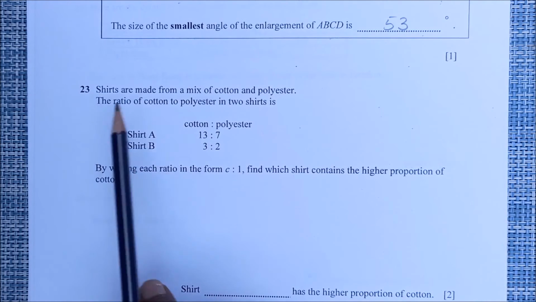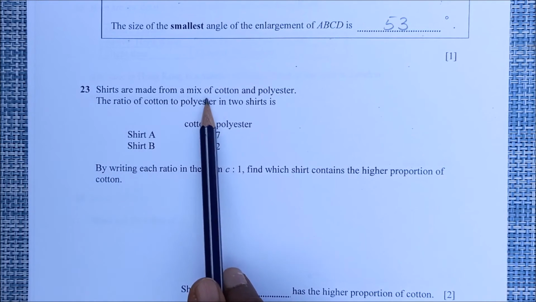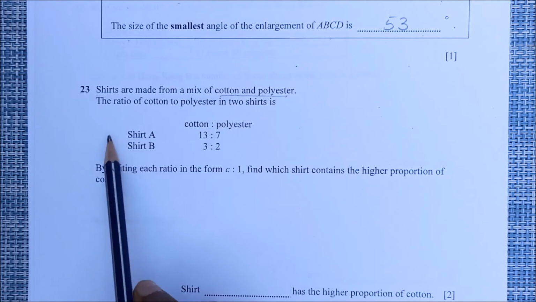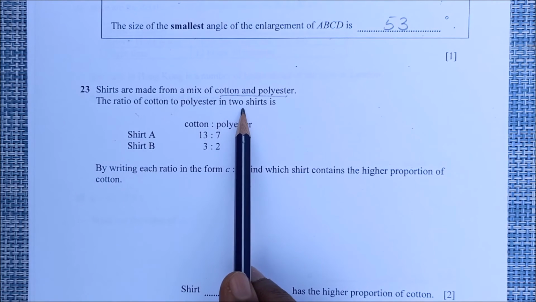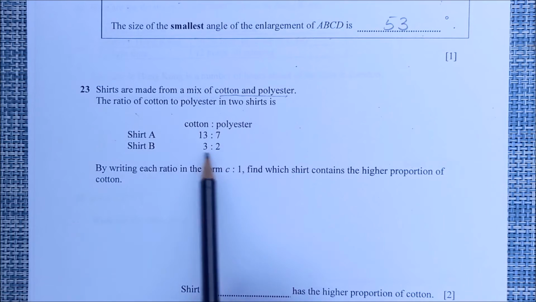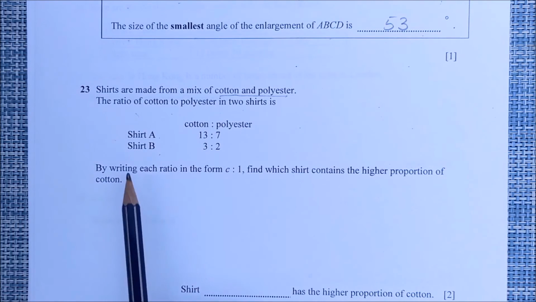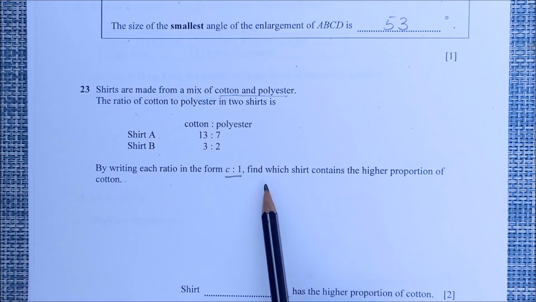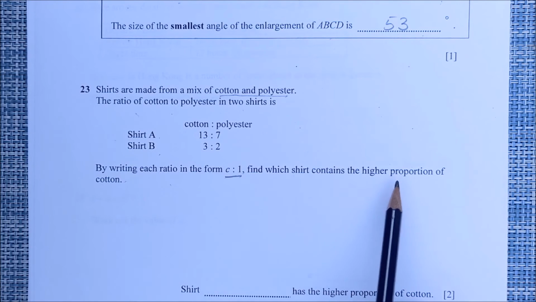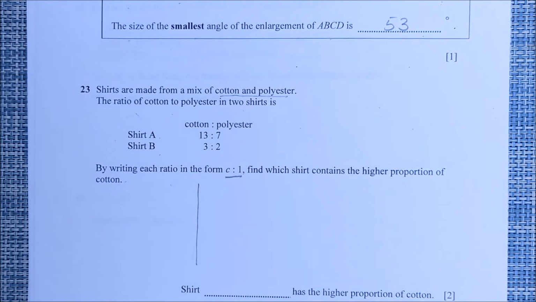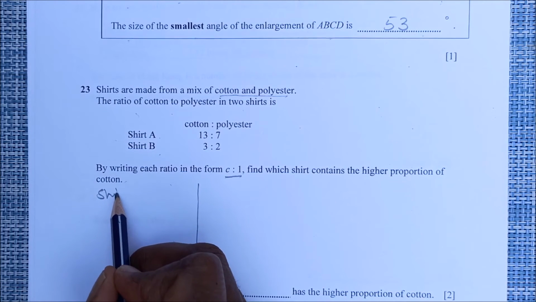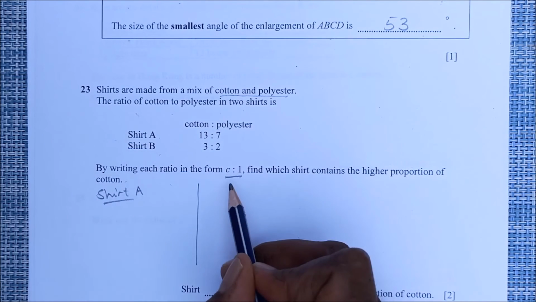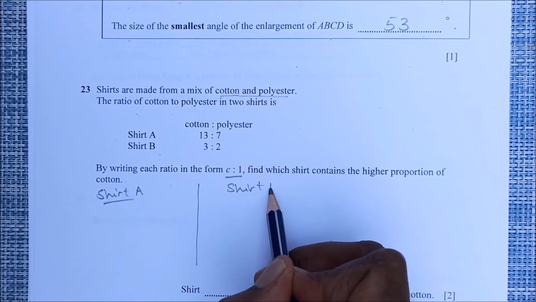Question number 23. Shirts are made from a mix of cotton and polyester. The ratio of cotton to polyester in two shirts is given to us. This is shirt A, shirt B. By writing each ratio in the form C to 1, find which shirt contains the higher proportion of cotton. So we need to find out the proportion of cotton separately. This is for shirt A. This side we can find out for shirt B.